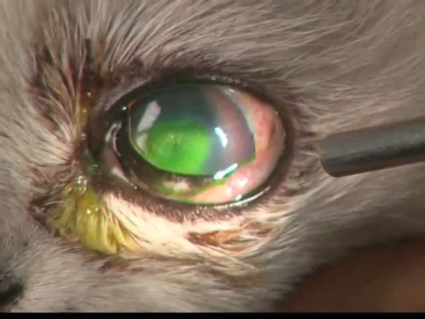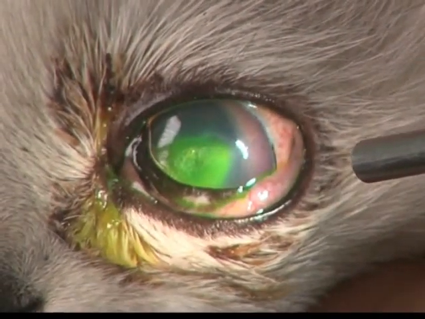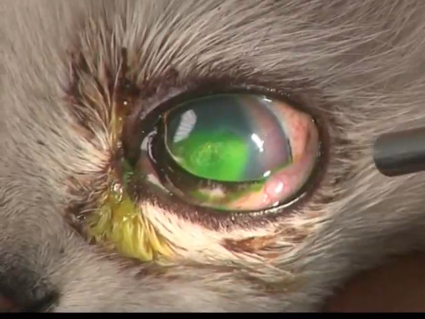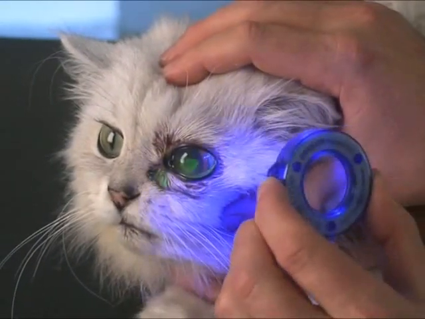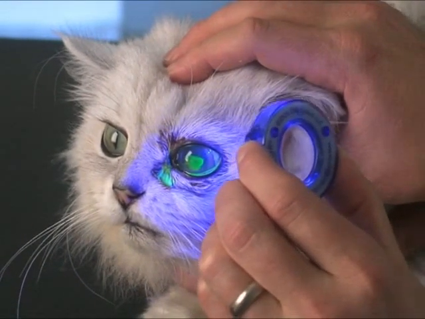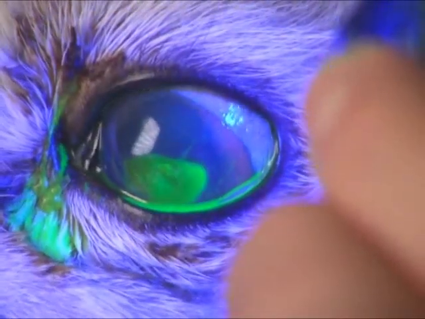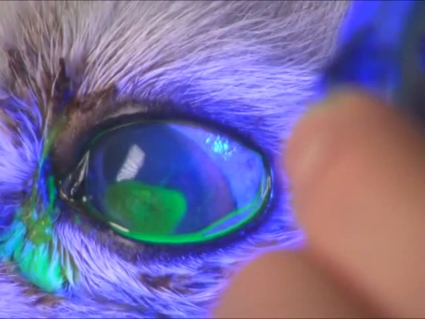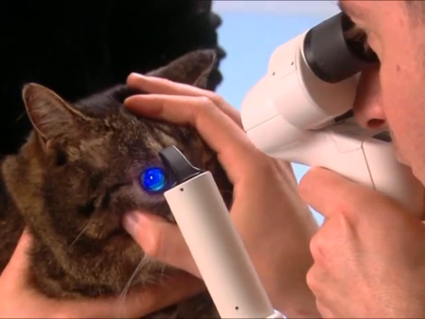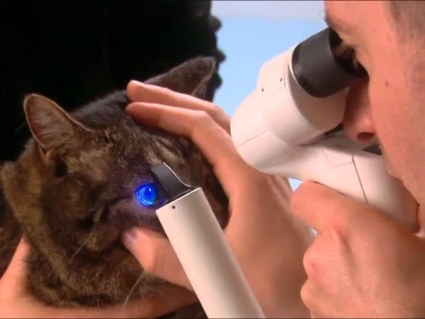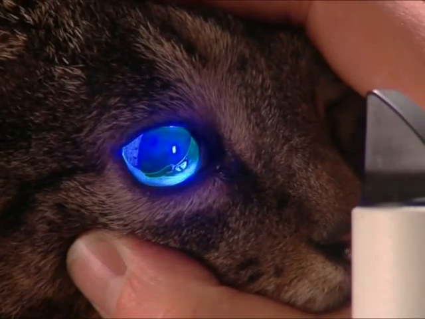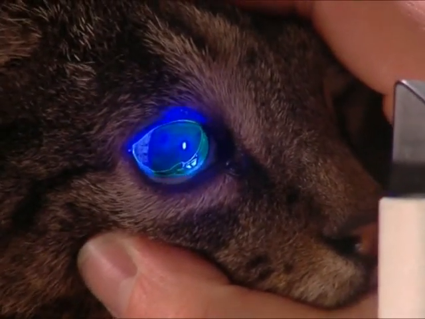While fluorescein staining can often be seen under normal white light, the eyes should also be checked with a suitable blue light. This is important for detecting smaller ulcers and facilitates assessment of the lesion. Conversely, when there is no ulceration, the blue light helps to confirm the absence of fluorescein uptake.